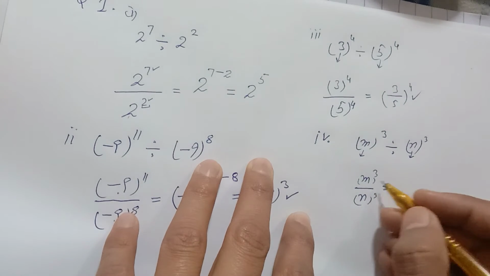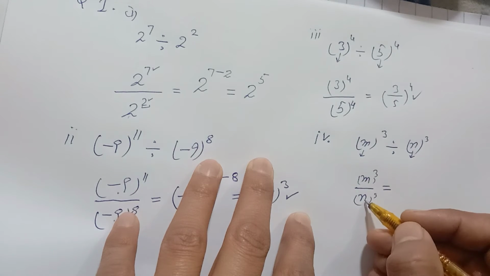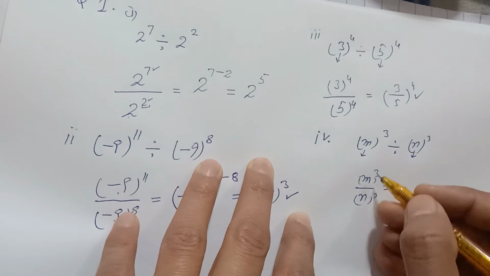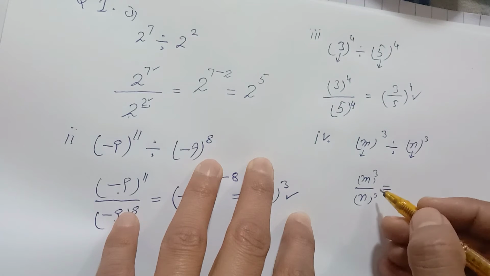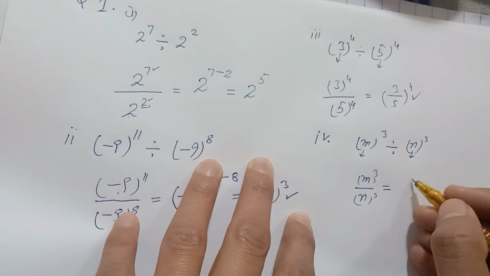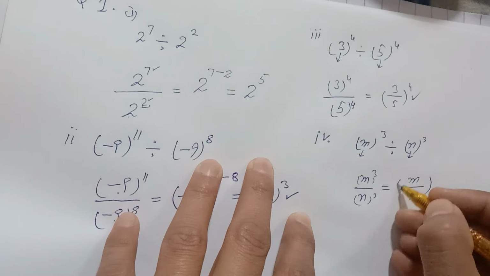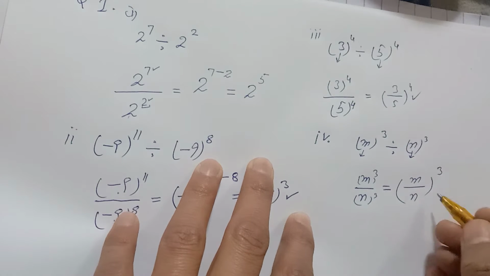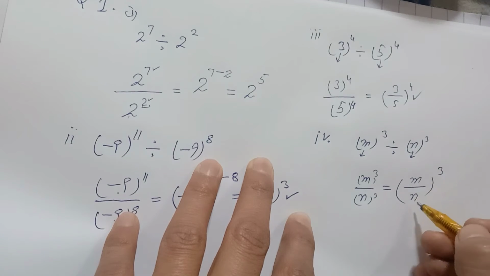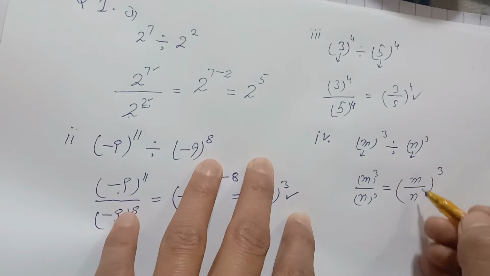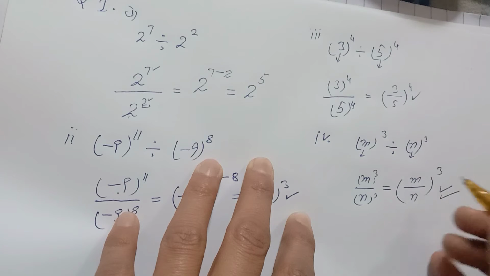Here m is the base and n is the base, but 3 is the exponent here and 3 is also the exponent there. The exponents are the same. So now I will write the answer of this question with one exponent. It is the exponent law: m over n whole power 3 is the answer of this question.